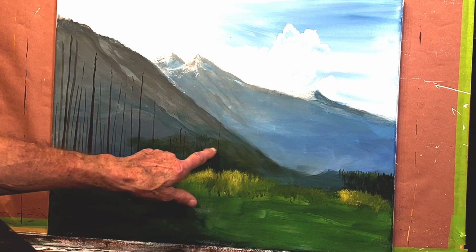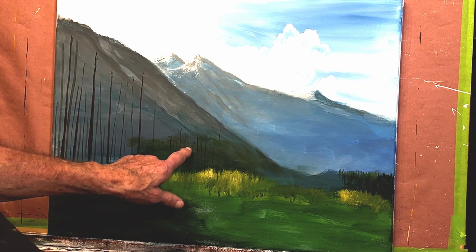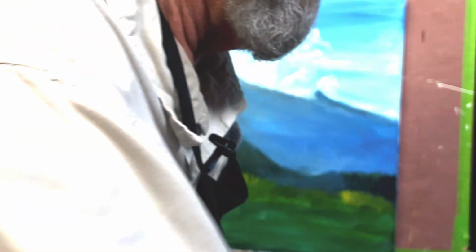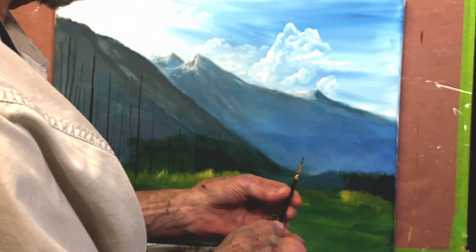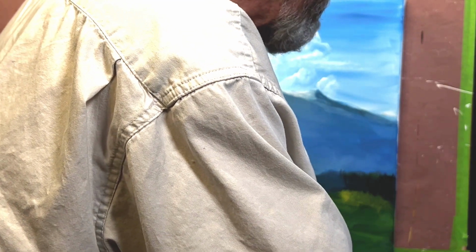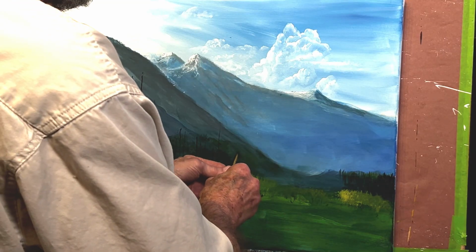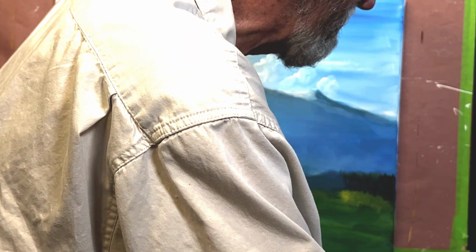So right in this mountain area, right in here, let's just see, this is already dry. Right in here, I'm going to take this little brush that I had a while ago. What did I do with it? Here it is. So I'm going to take this and put it in this really dark Hooker's Green Deep. And then I'm just going to start dabbing. That's a little too dark. Let me get a little bit of yellow in that.